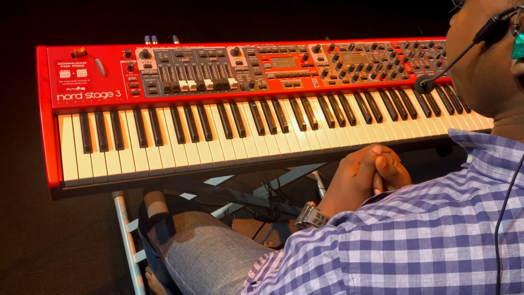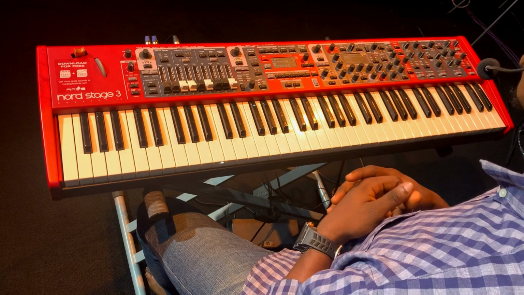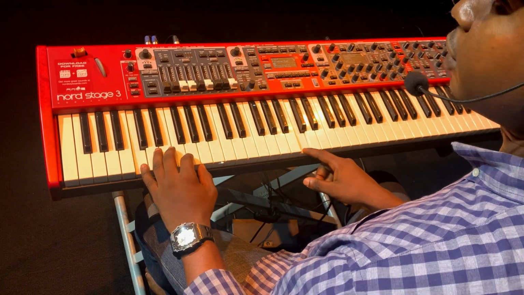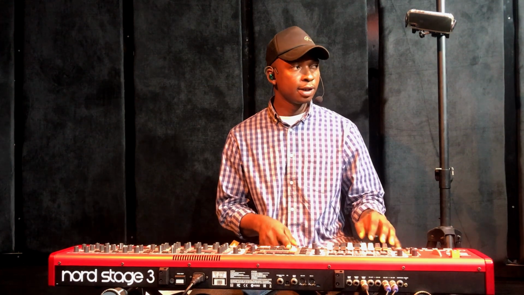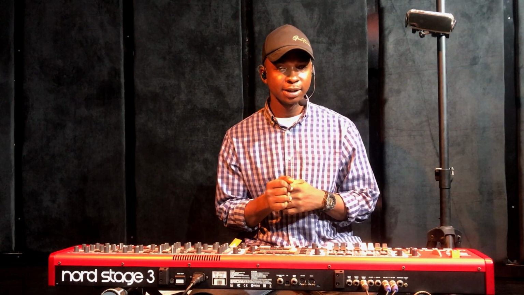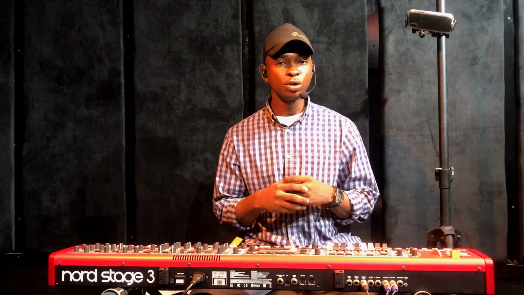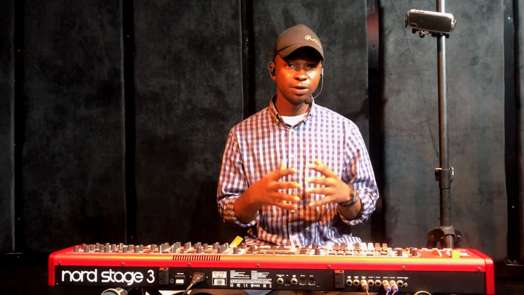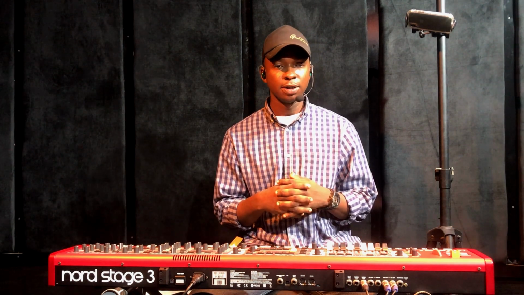Very well. Now that we understand the triads on the key of C, the next thing we need to understand is what we call inversions. Inversions. Now, what are inversions?